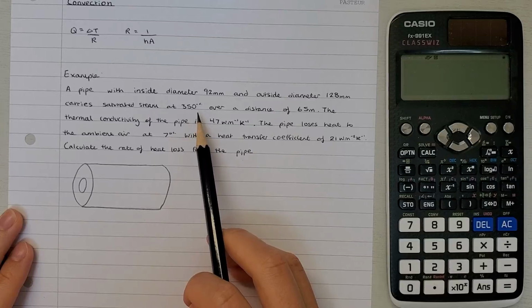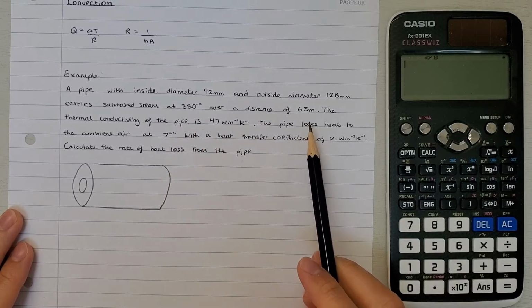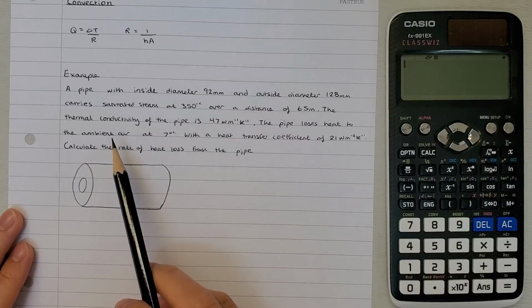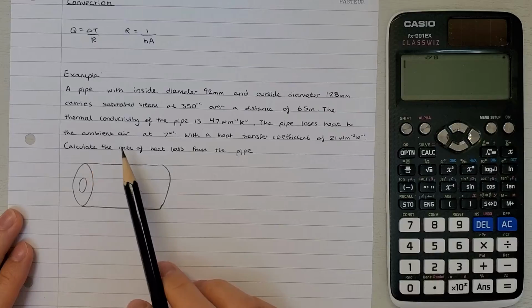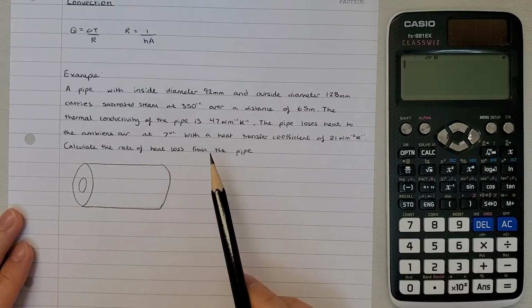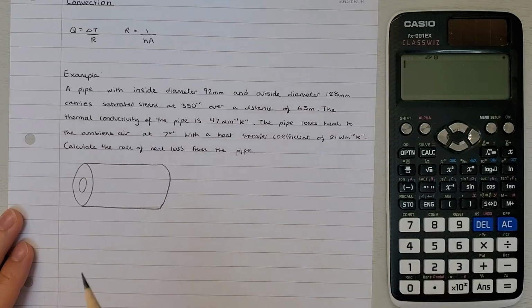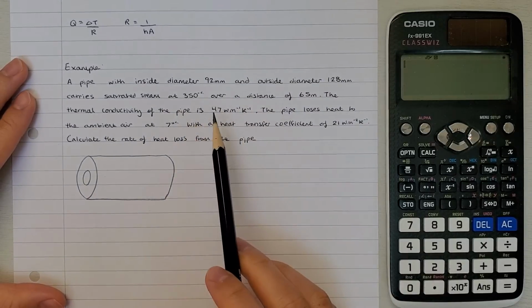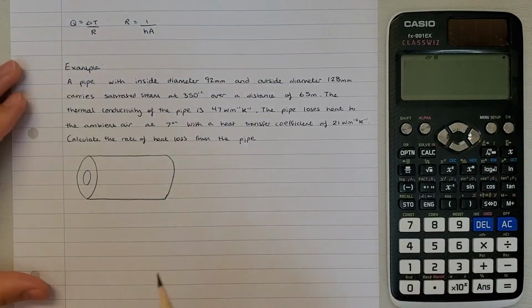at 350 degrees Celsius over a distance of 65 meters. The thermal conductivity of the pipe is 47. The pipe loses heat to ambient air at 7 degrees with a heat transfer coefficient of 21. Calculate the rate of heat loss from the pipe. We've been given quite a lot of information, so let's write it down on our pipe diagram.